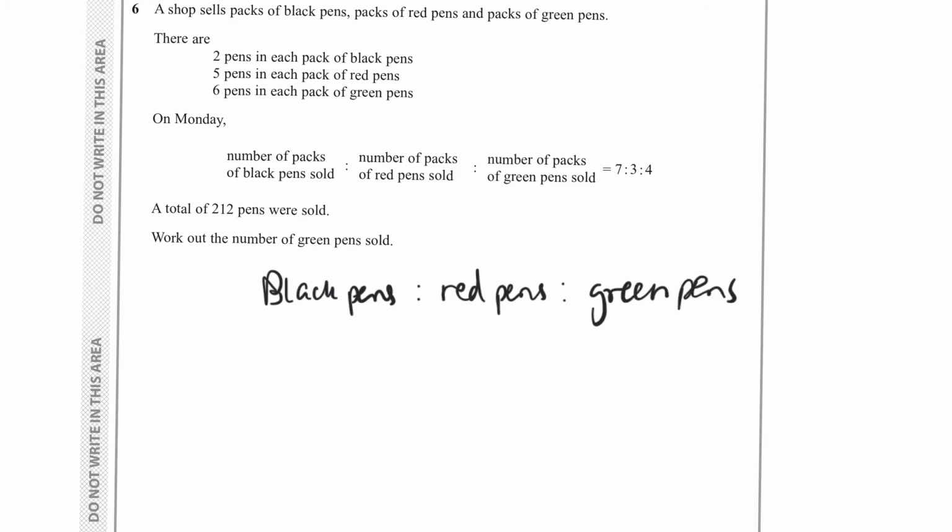So if we know that 7 packs essentially were sold for the black pens and there's 2 pens in a pack, we are going to do 7 times 2, which means that 14 would be our ratio for the black pens sold. We're going to do that same calculation for the reds, but this time 3 times the 5, which would be 15, and a similar calculation for the greens, which would be 4 times the 6, which would be 24.